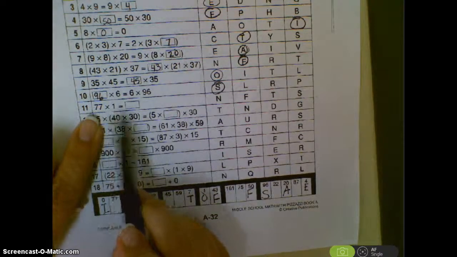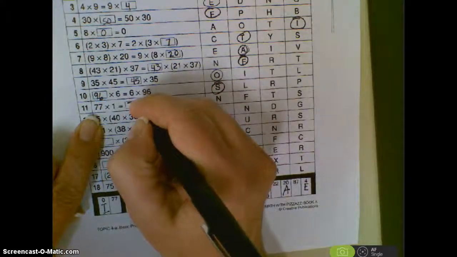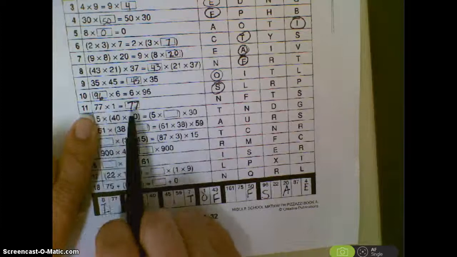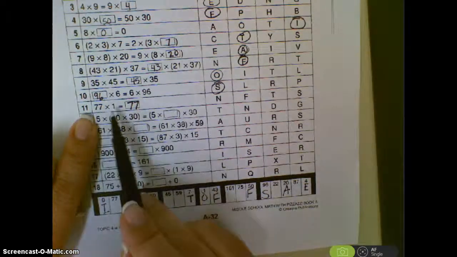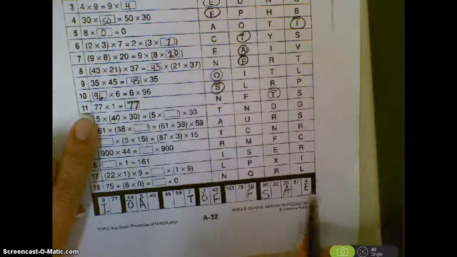77 times 1 is going to equal 77. And anytime you multiply times 1, you get the same thing back. It's keeping its identity. It didn't change at all. So our identity property here, 77 is T.